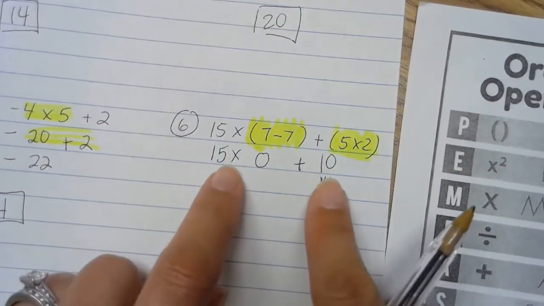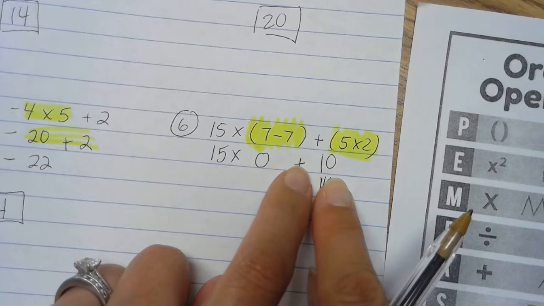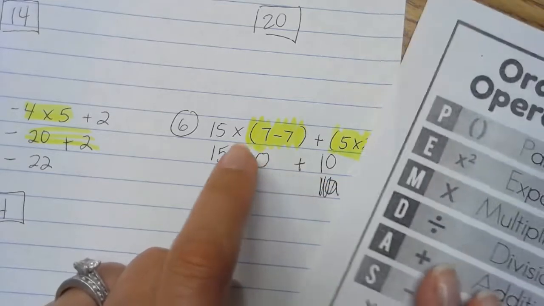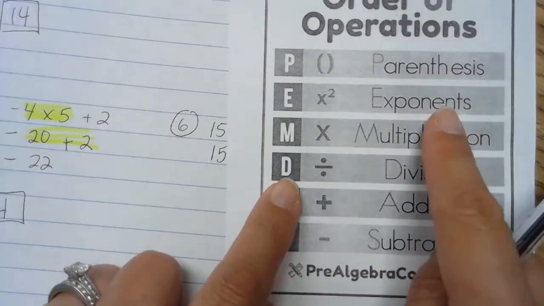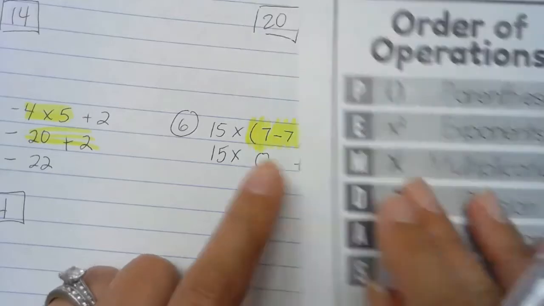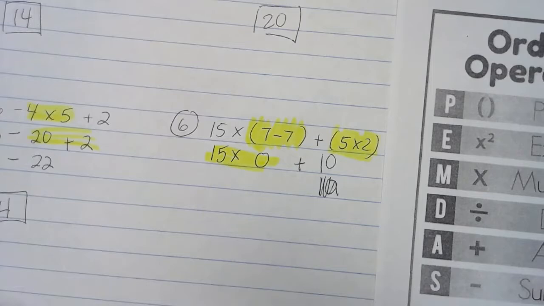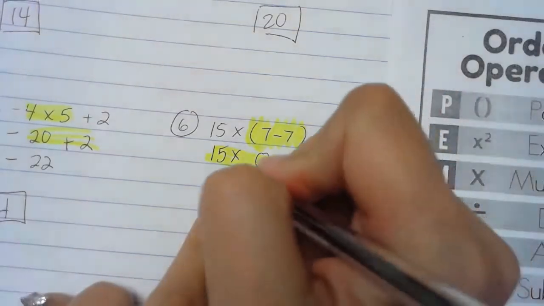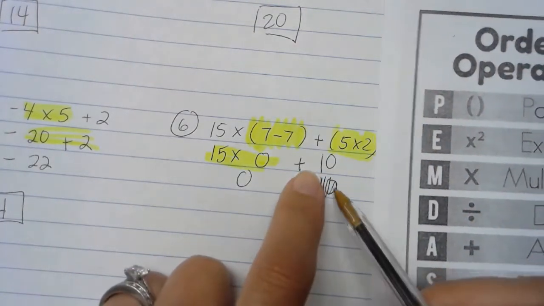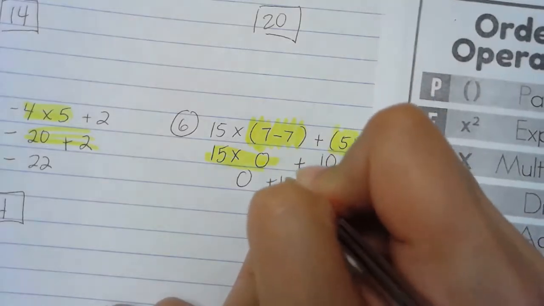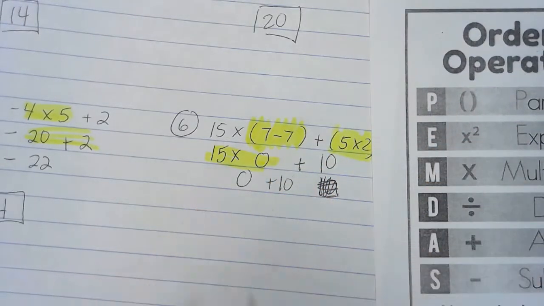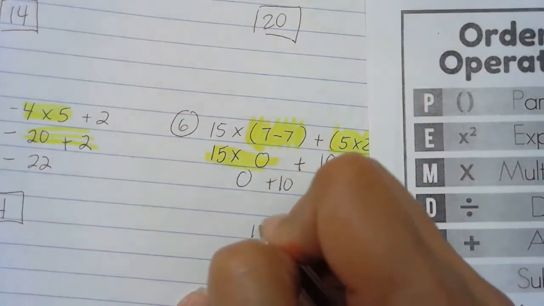Okay, so now I am left with multiplication and addition. So I've done parentheses, I have no exponents, but I do have multiplication. That is what I'm doing first. So 15 times 0, which is 0. I drop down my plus 10. Okay, oh, there's my last operation. 0 plus 10 is 10.